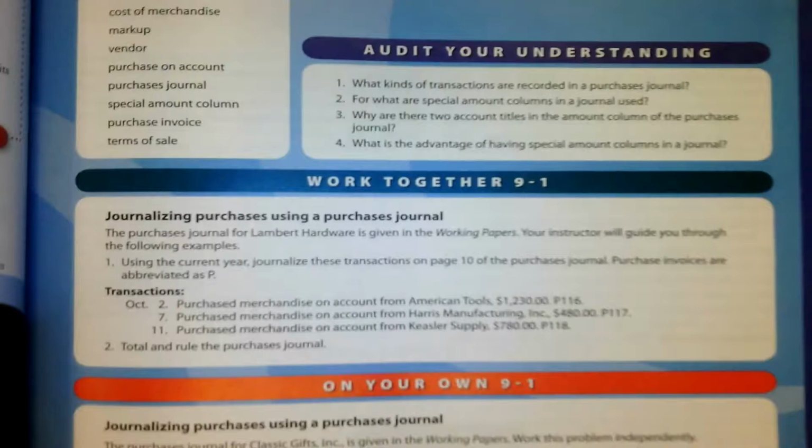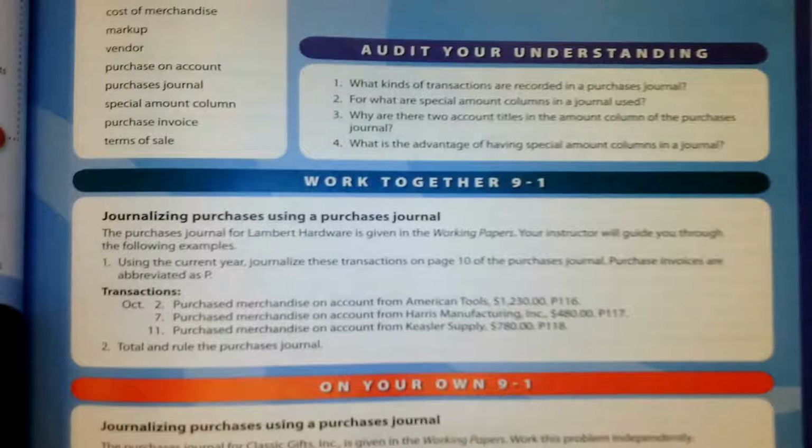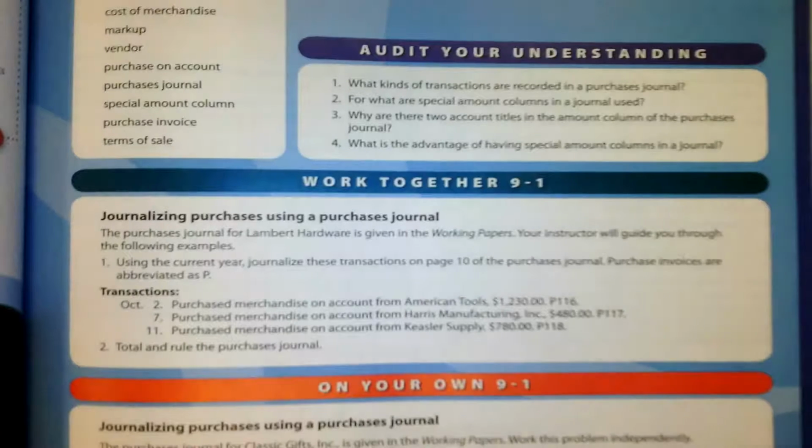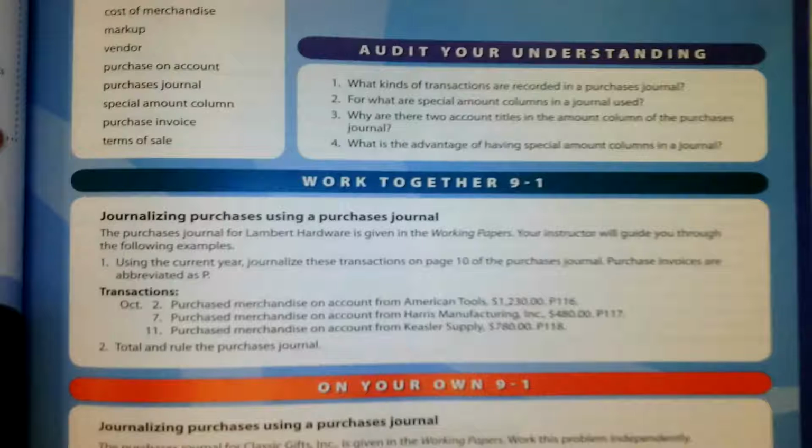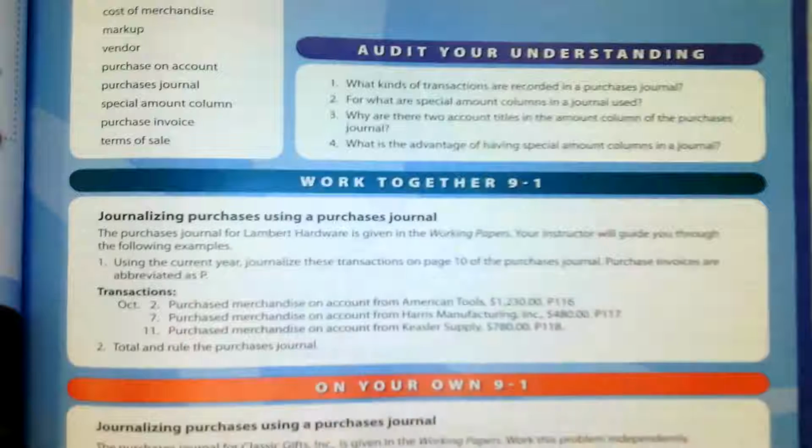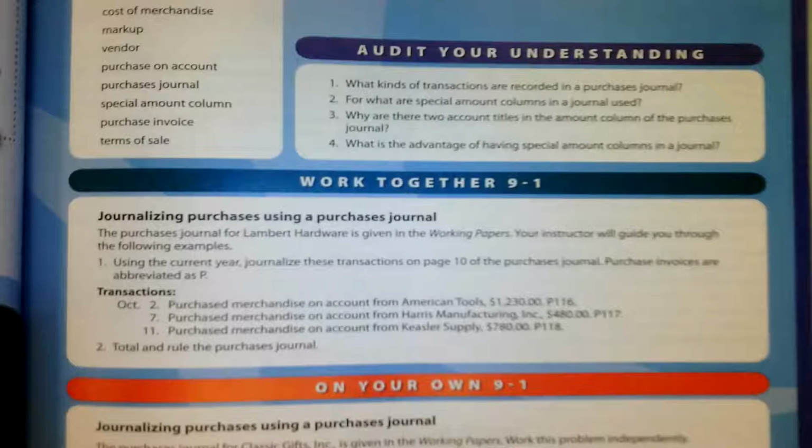All right, here are the transactions for 9-1. It says, journalize these transactions using the purchase journal. The purchase journal is for Lambert Hardware. If you recall, we talked about a purchase journal. A purchase journal is when you buy something on account. We have 3 transactions to do, all in the month of October. This is clearly a merchandising business, a business that buys things and then attempts to sell them at a markup.